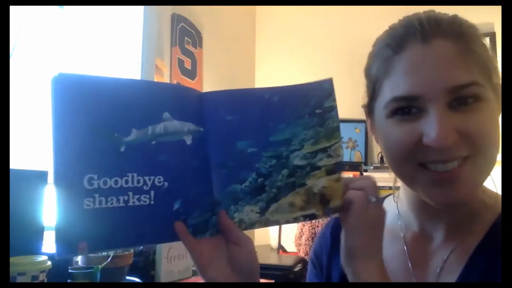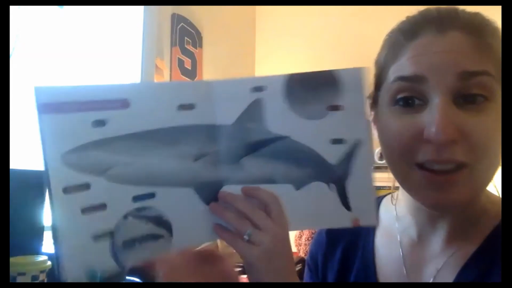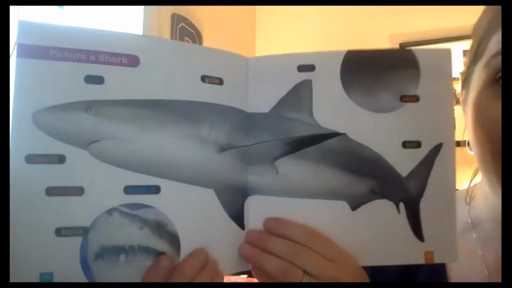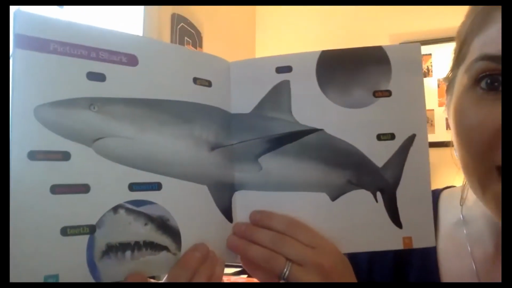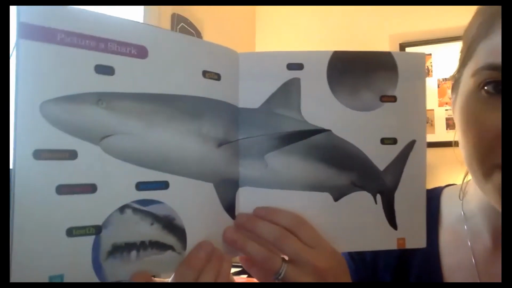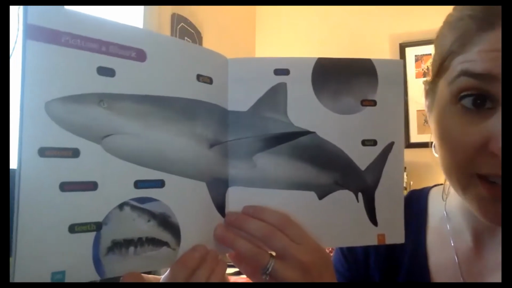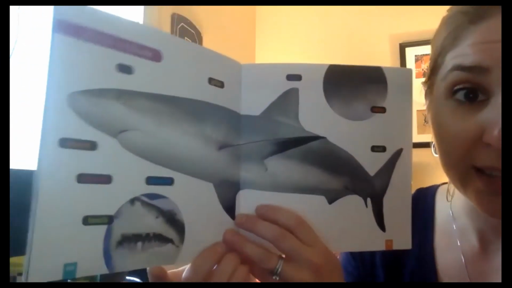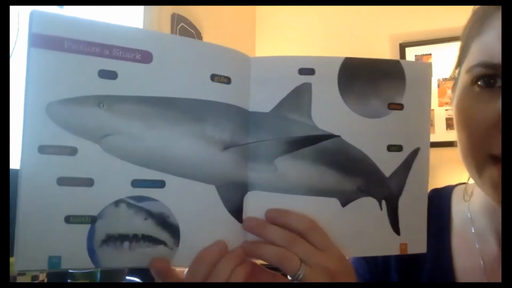Goodbye, sharks. And my favorite page is this diagram that they drew with labels of the different parts of a shark. So let's take a moment, because this is what we're going to go and do next, is draw our diagram and add labels. So let's look at all the different labels on this page.